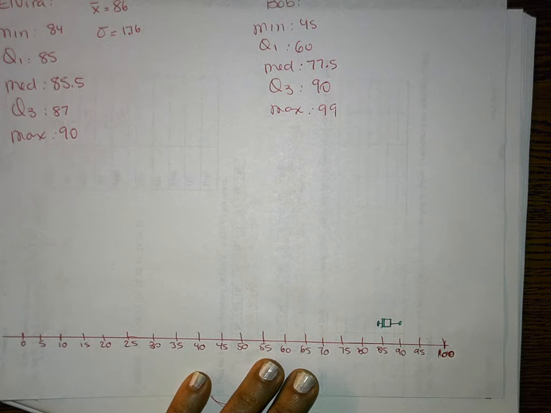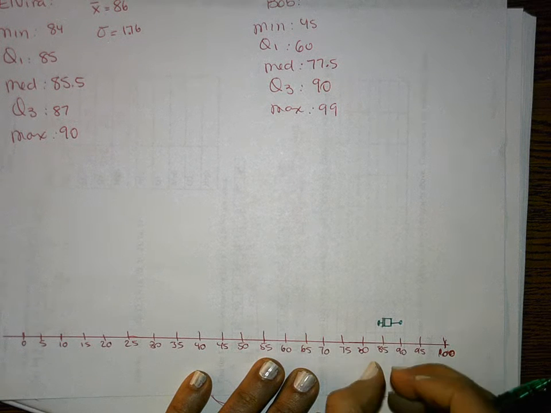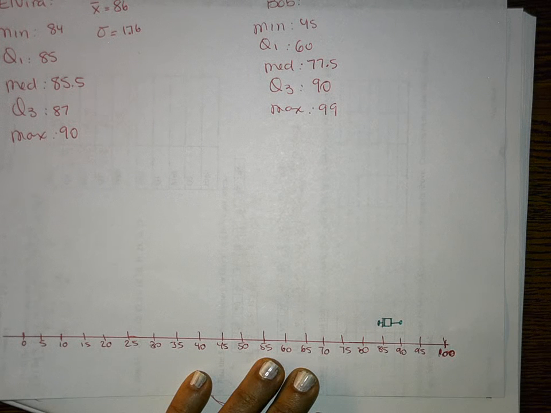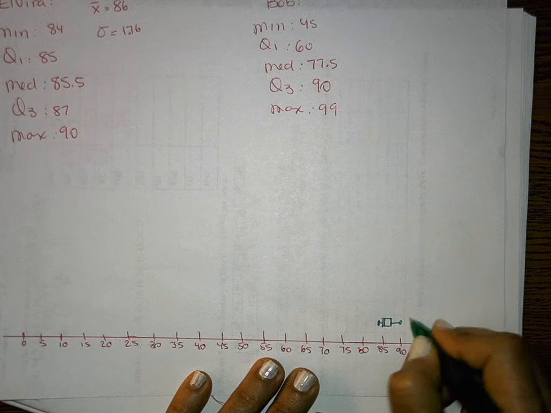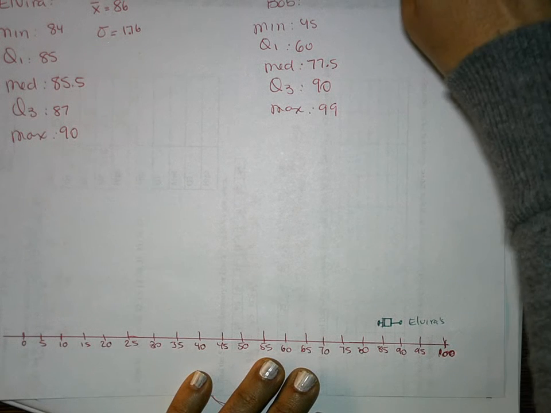That's how tiny her box and whisker plot looks, because the numbers are so close together, all between 85 and 90. So you have a very, very small range to create your box and whisker plot. And this is Elvira's. Now I'm going to zoom out a little bit.